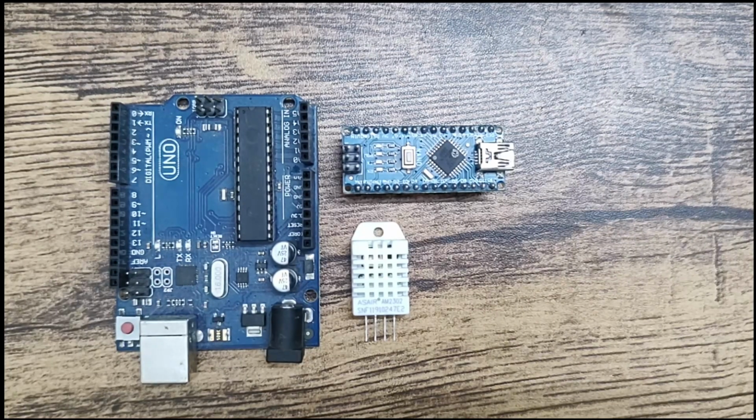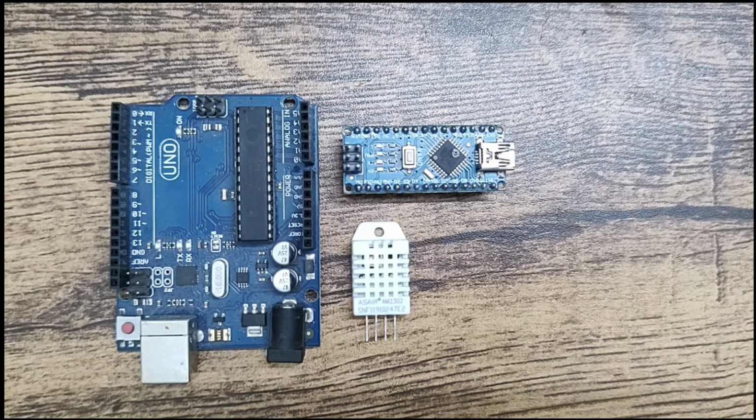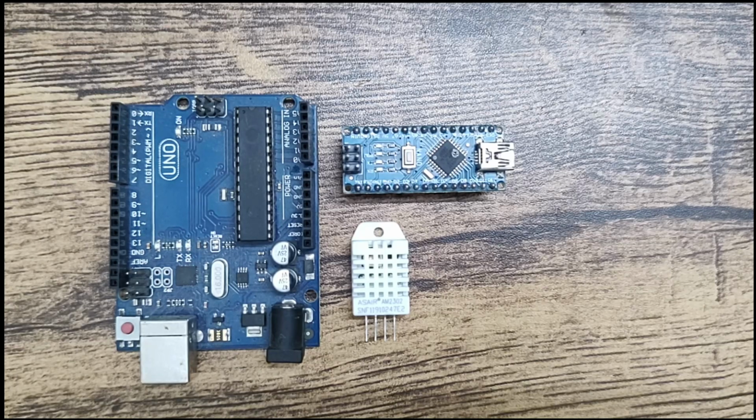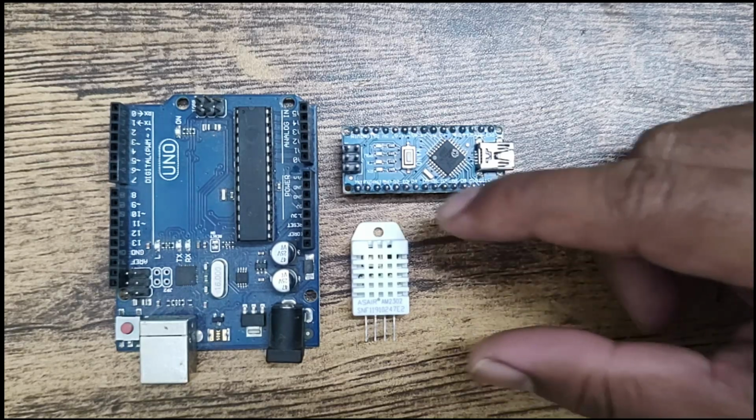Hello friends. So today we are going to get the temperature and humidity data. I will teach you how to get the temperature and humidity data from your environment. For this project I am using Arduino Uno. I have Arduino Nano as well, but I will be using Arduino Uno because this is the most common microcontroller.